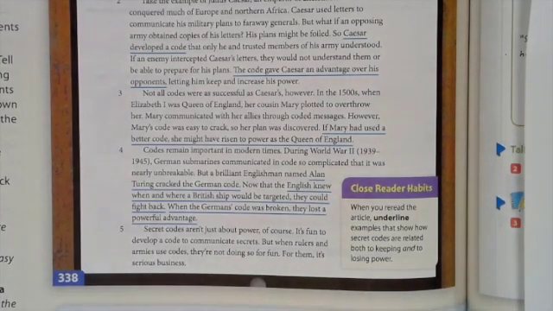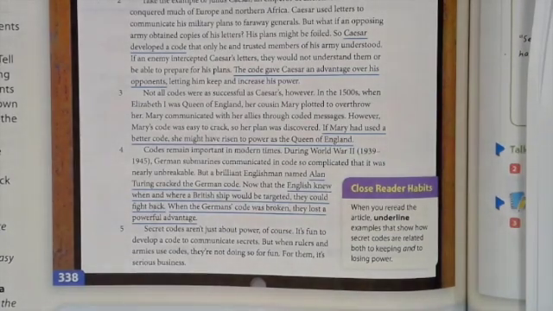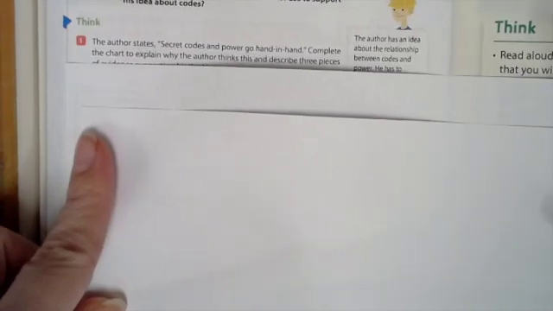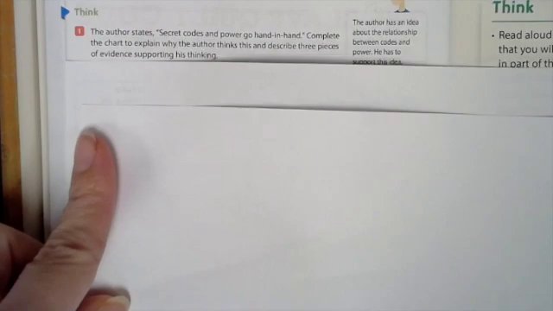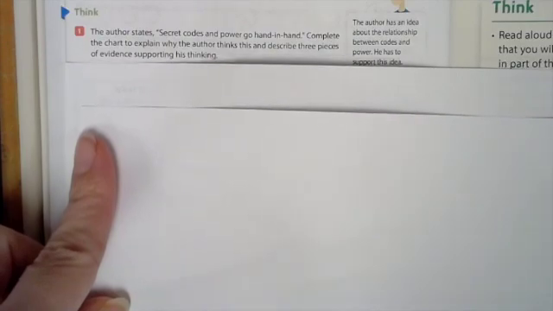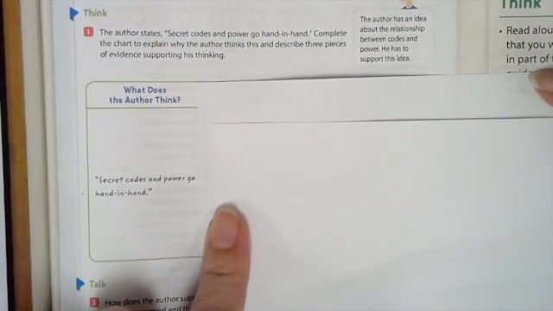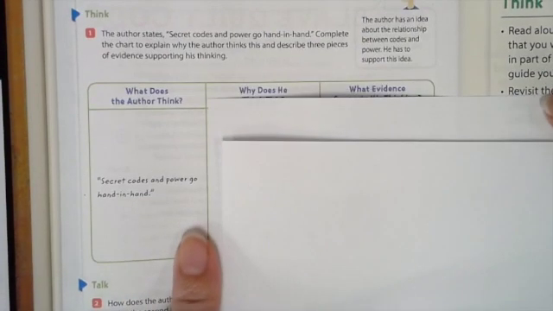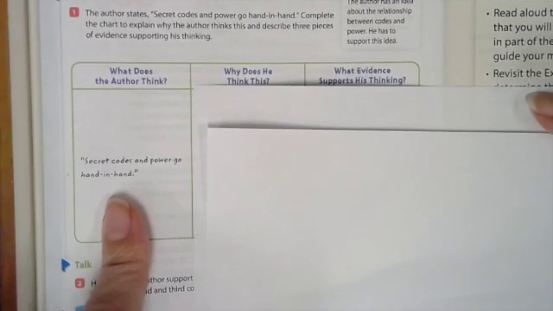Now we're going to use that article to fill in the chart on the next page. So it says, the author states, secret codes and power go hand in hand. Complete the chart to explain why the author thinks this and describe 3 pieces of evidence supporting this thinking. So, what does the author think? Secret codes and power go hand in hand. Why does he think this? Why does he think that secret messages and power go hand in hand?